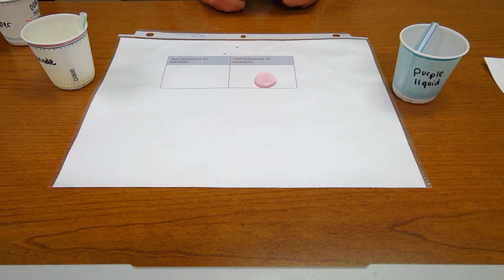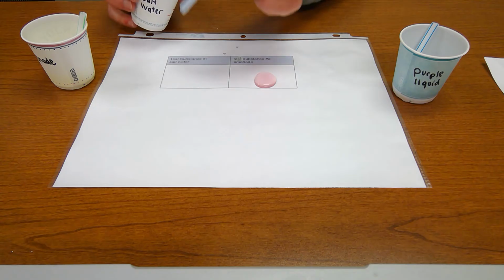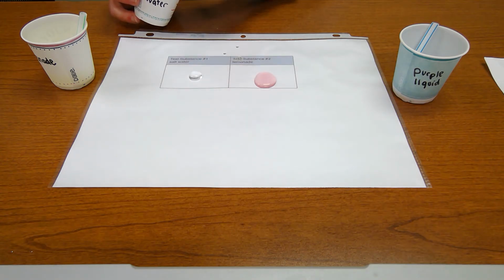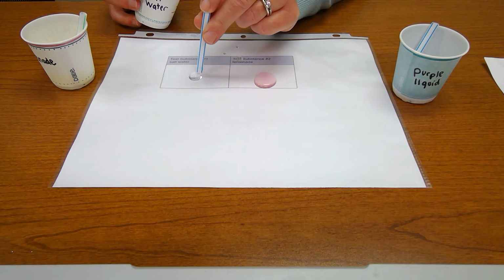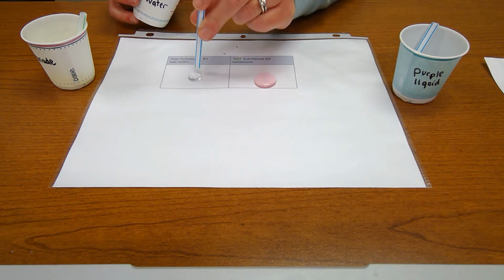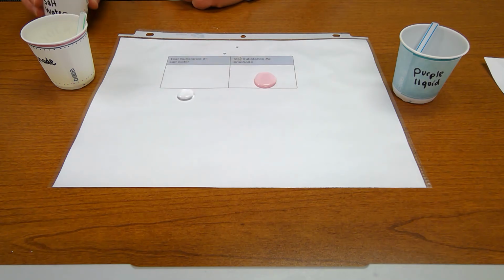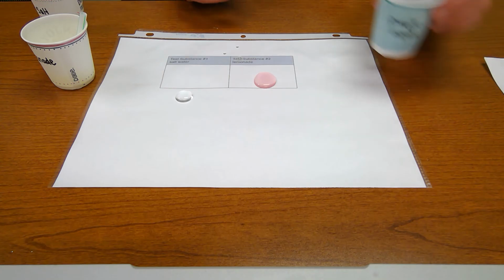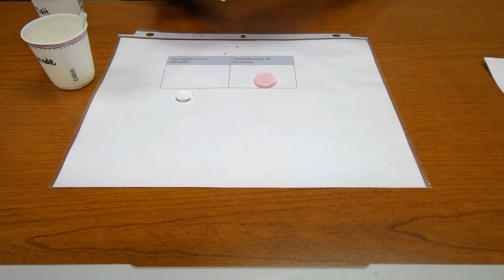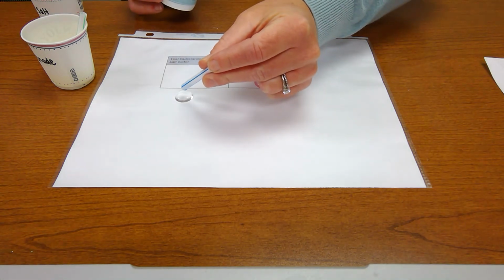Let's go ahead and try the salt water. Will the salt water react with the purple liquid? So here's salt water. You should see this looks a little more clear because the salt has dissolved in the water. It's also moving down my sheet protector, which is pretty awesome. Let's go ahead and put some purple liquid in there and see what happens.